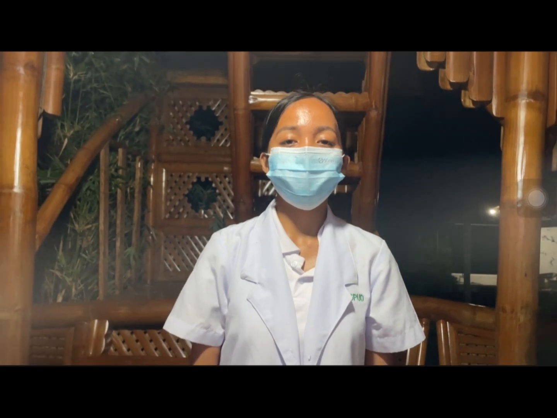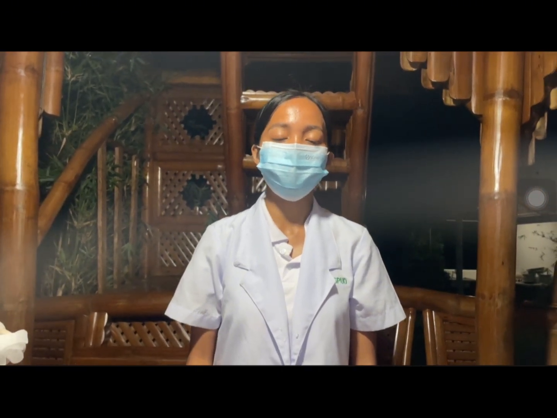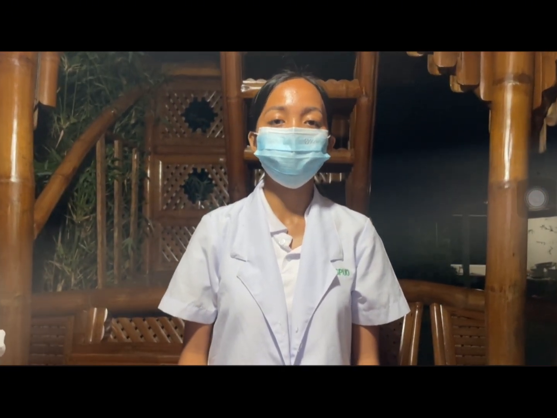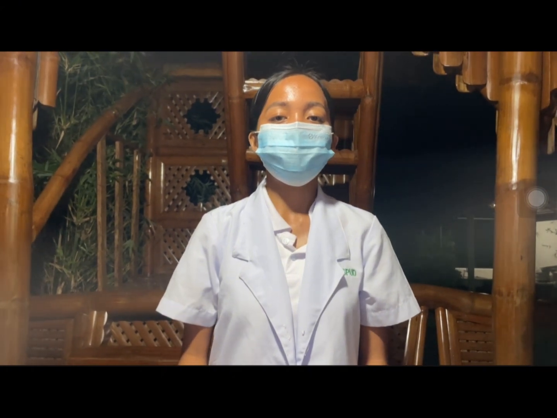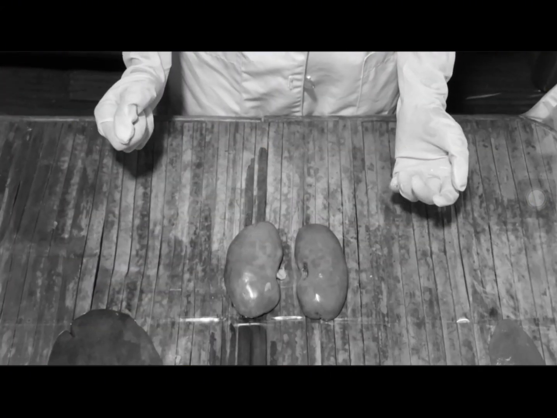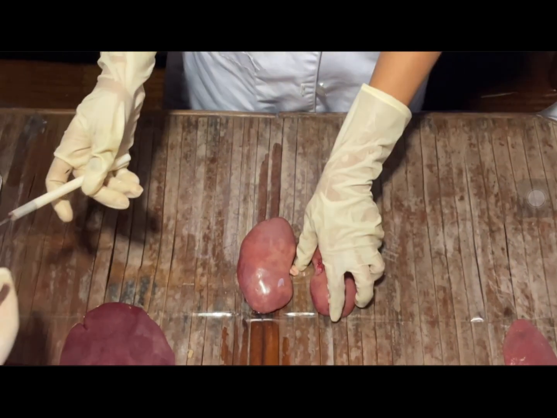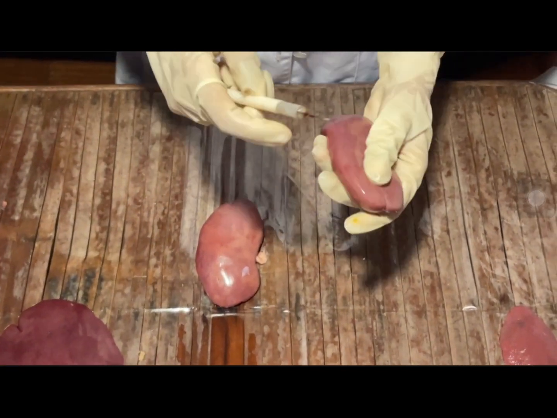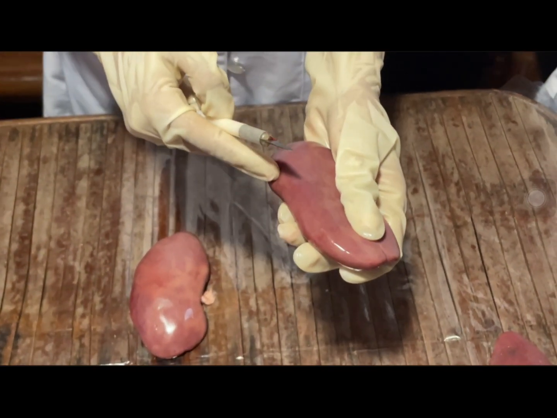Now that we are done identifying the external parts of the kidney, let us proceed to its internal part. But before that, let us first cut the kidney in half lengthwise. Let us cut here along the lateral margin.